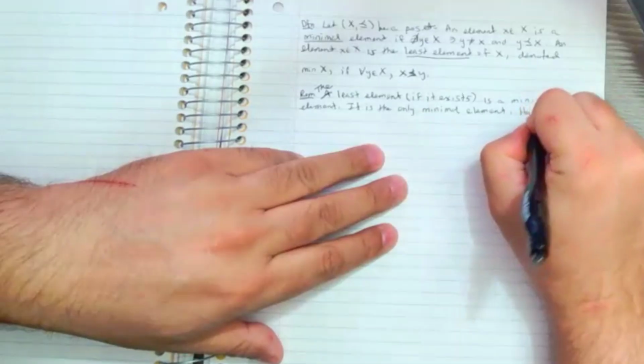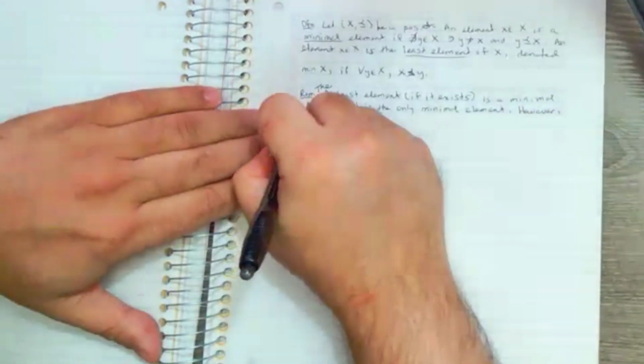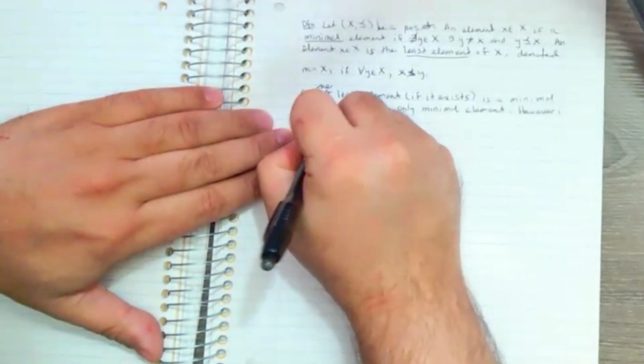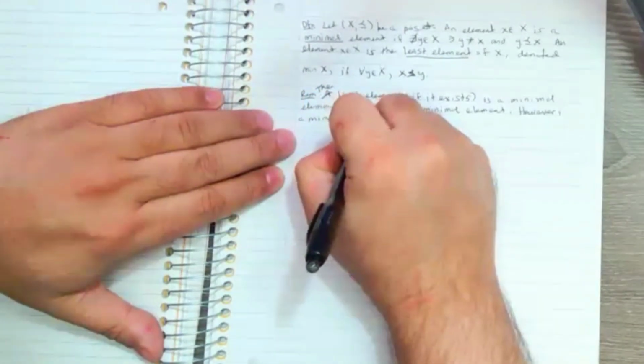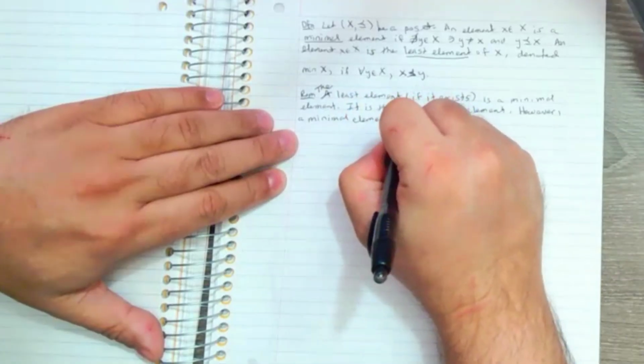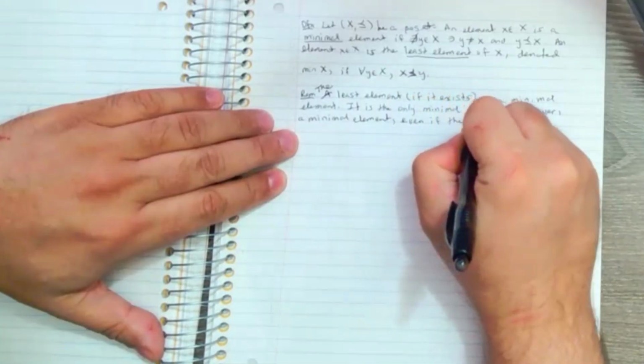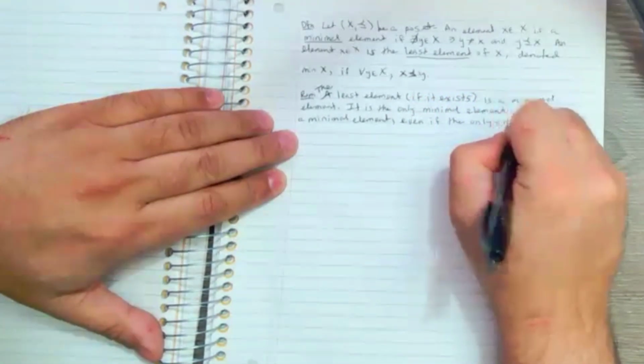However, a minimal element, even if the only one, need not be the least element.